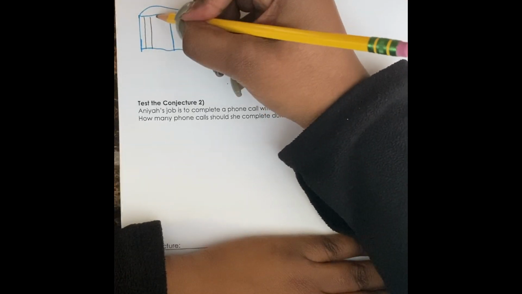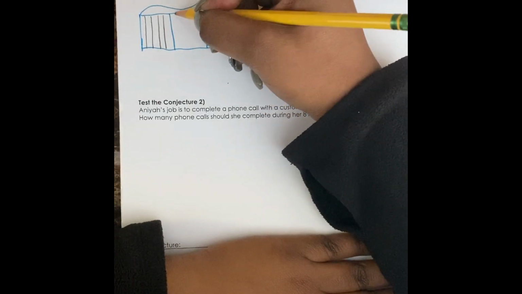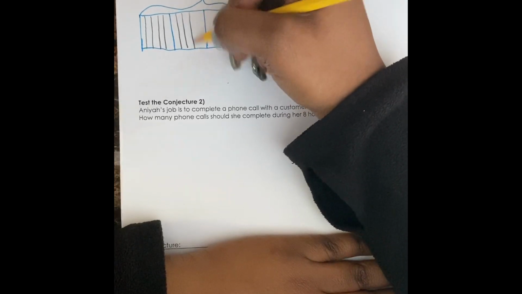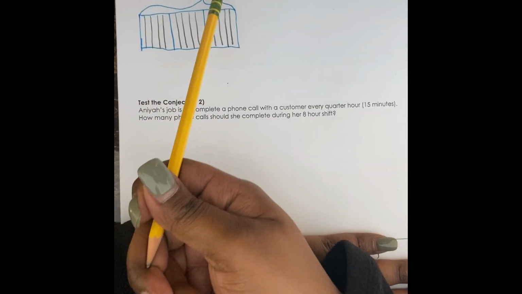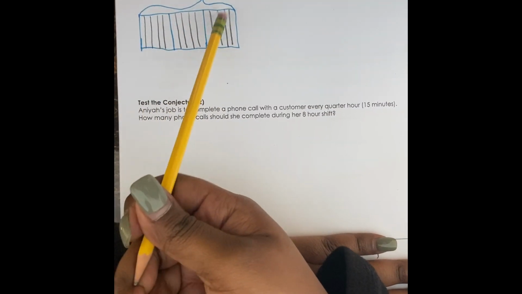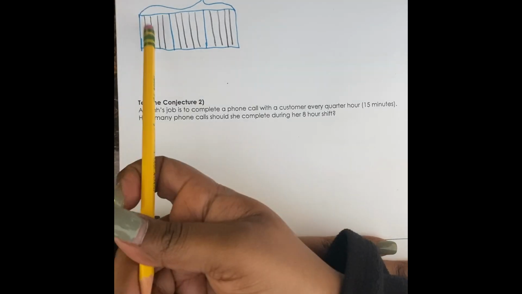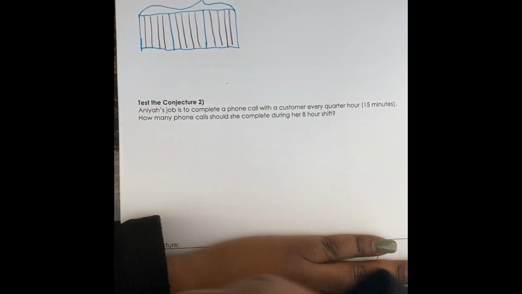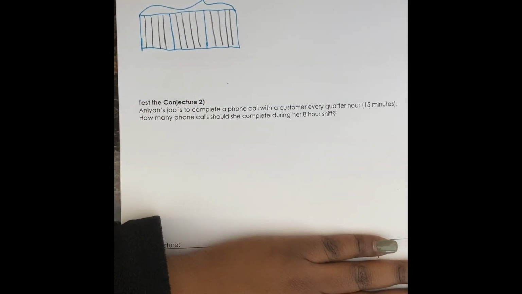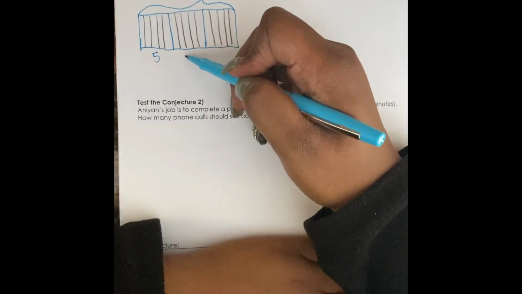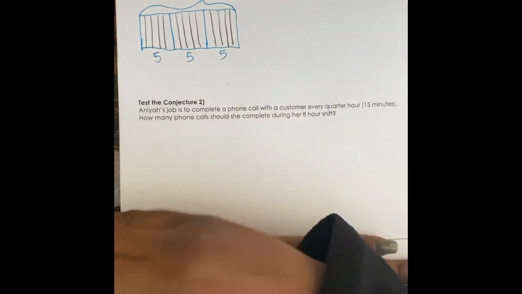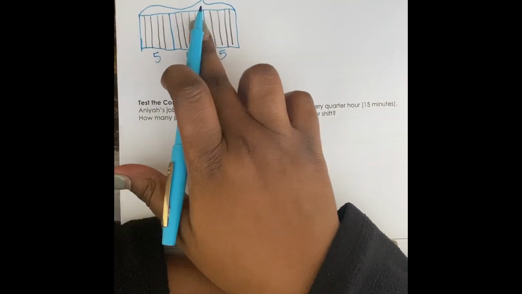So here we go, we have our dividend represented by 3 pieces of our model. Then we broke each of those pieces into the denominator of our divisor, our unit fraction. That means we have 5 smaller pieces in each of our sections.